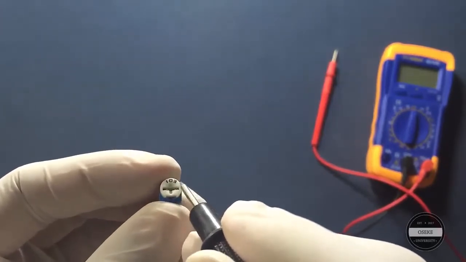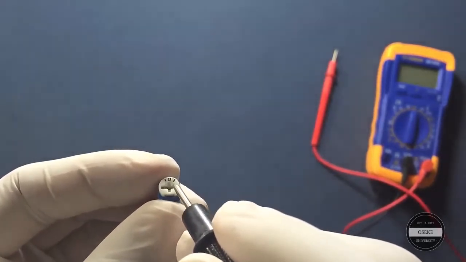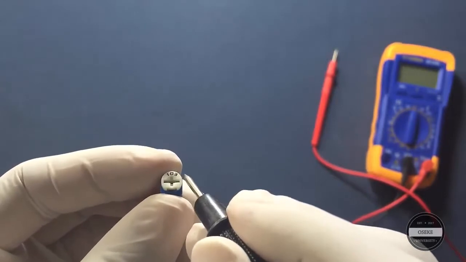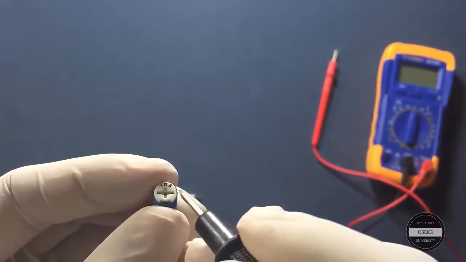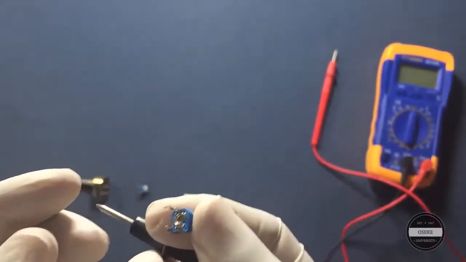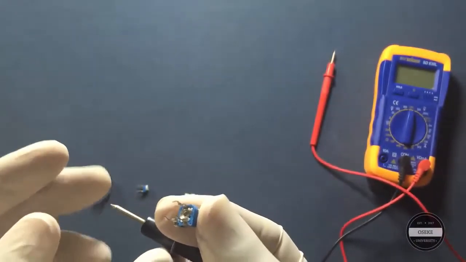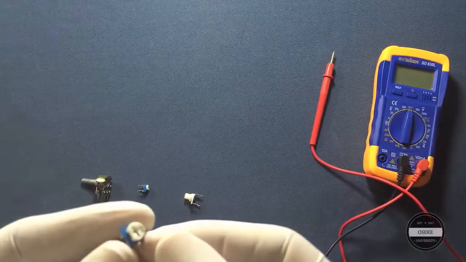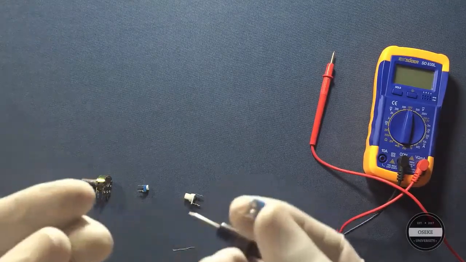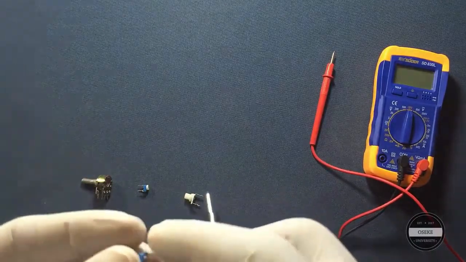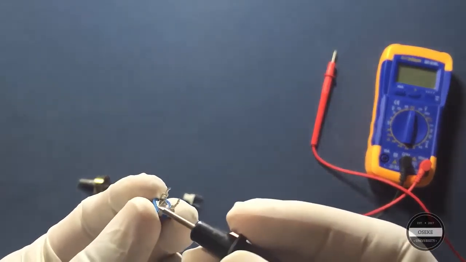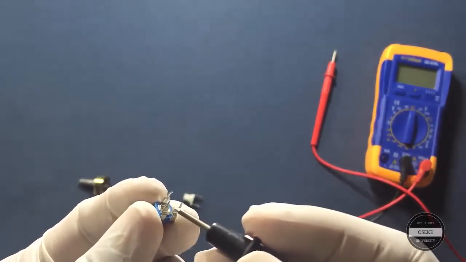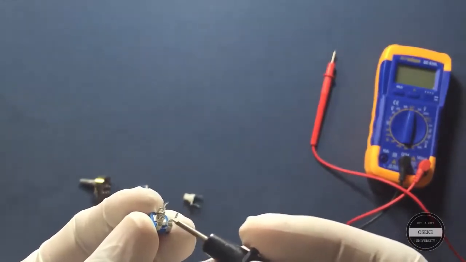Now, for the reading of this resistor, it is 10 times 10 raised to power 3. So that means 10,000 ohms, which means 10 kilo ohms. So this is a 10 kilo ohms potentiometer or variable resistor, depending on the application. What that means is, if you read the values between these two pins, you will get 10 kilo ohms.